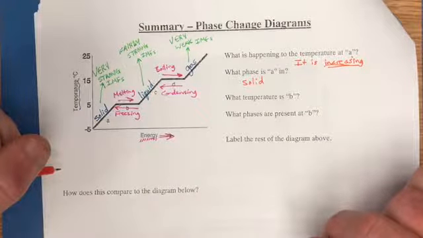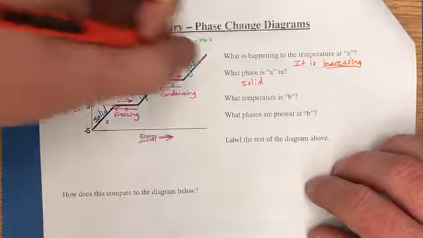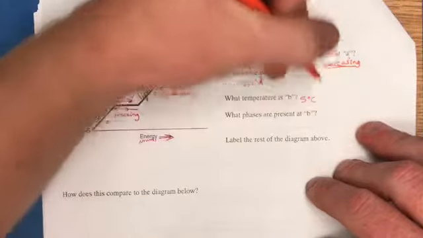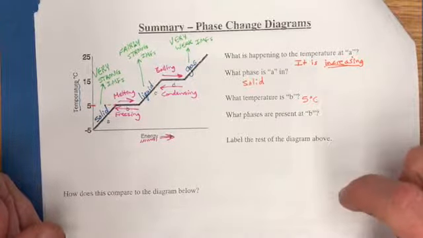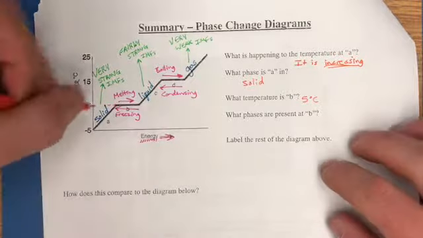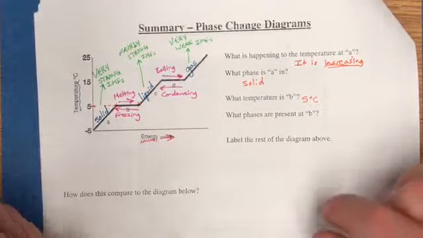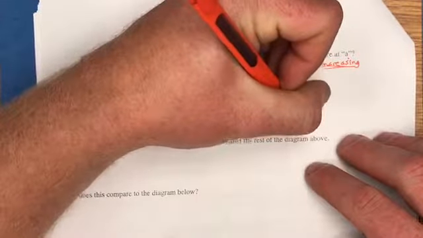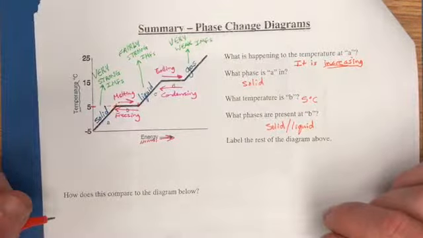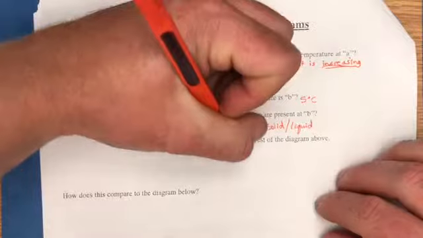What temperature is B? If we follow this across, right here at 5, this would be 5 degrees Celsius. What phases are present at B? Remember, we said that this was the equilibrium point between melting and freezing. So both solid and liquid are present. And then lastly, it says to label the diagram. Well, we already did that.